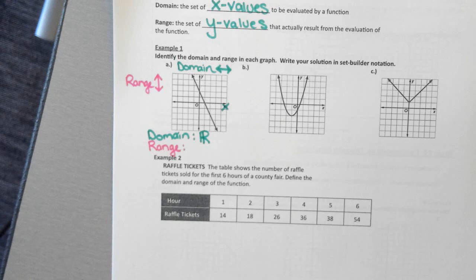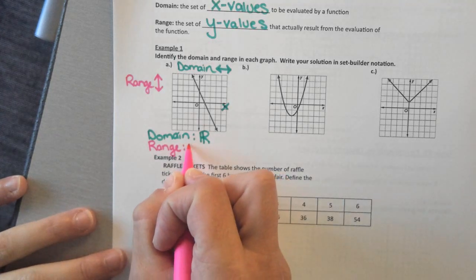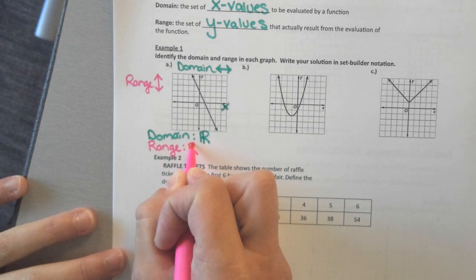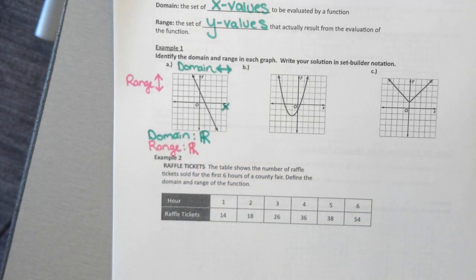Yeah, it'll eventually hit all of them because it's gonna keep going and going. So again, we're gonna write a capital R with a line through it because it's gonna be all real numbers again. Not all of these will be all real numbers. Some of them are gonna be different things, and we're gonna see that in part B. Part B is gonna have part of it all real numbers, part of it not.